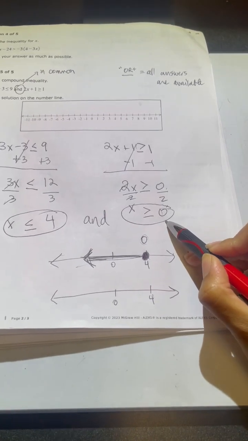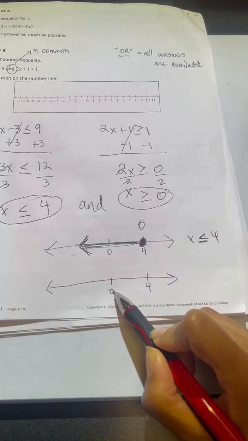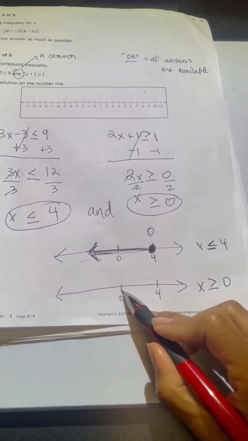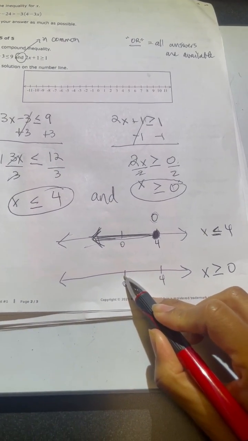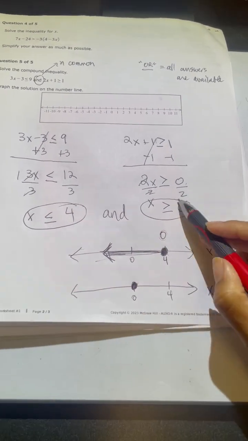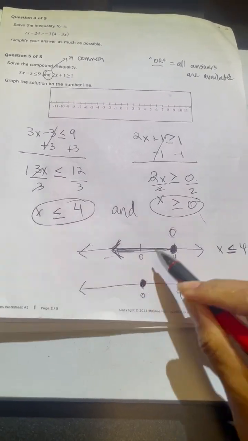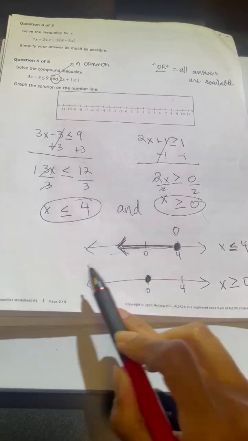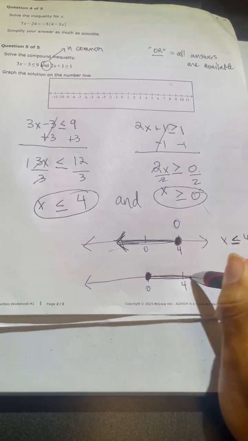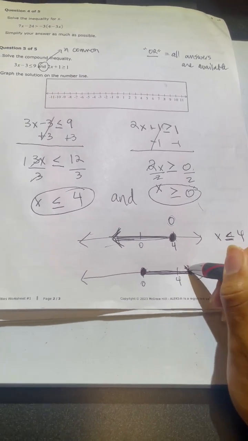X is greater than or equal to 0, so now I'm going to go to my next number line. So here's my 0. Do I put a solid circle or an open circle? Solid, because this includes 0. And if it's greater than 0, do I draw my arrow to the left or to the right? To the right, because it's greater than 0, right?